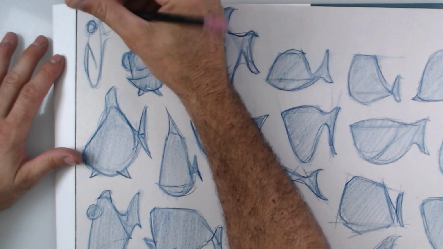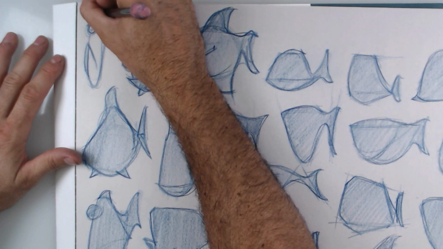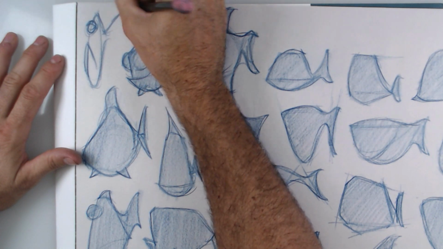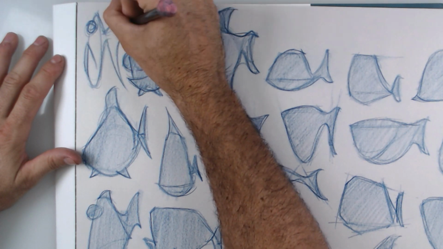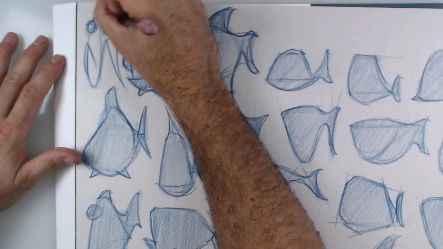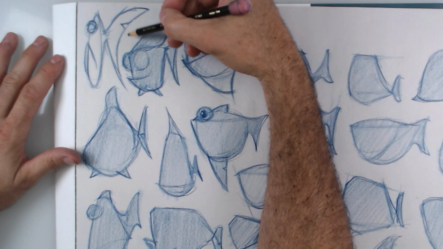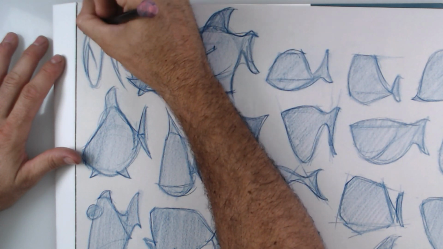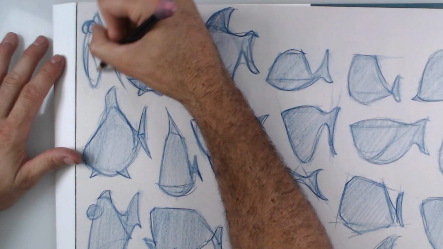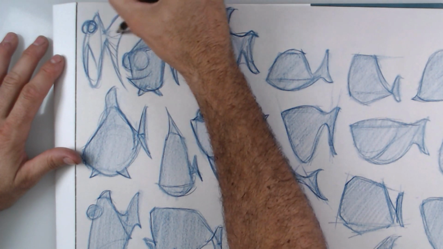So one thing I haven't tried doing yet is what if the tail is larger than the body? There, it's a little too similar, but that's all right for right now. Sort of looks like a little guppy.